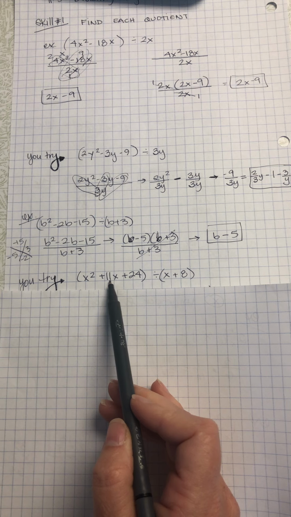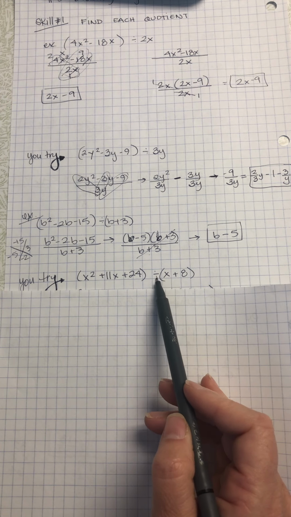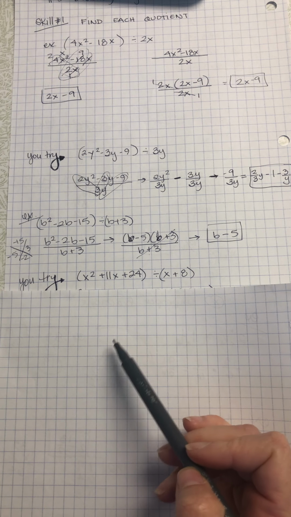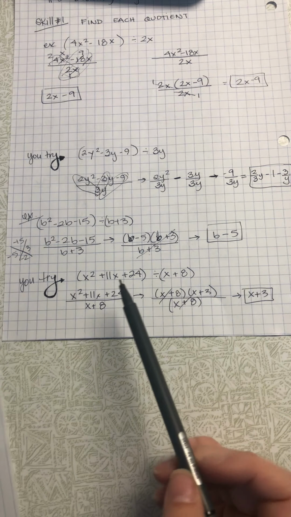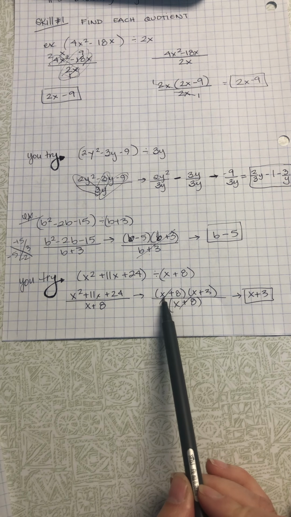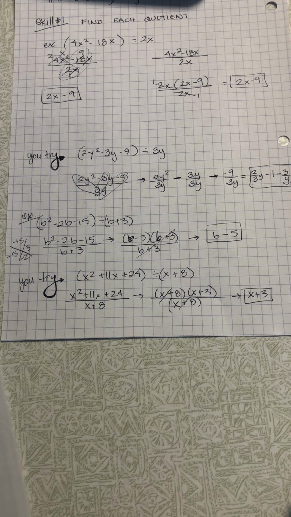x squared plus 11x plus 24, so you'll want to factor that first, divided by x plus 8. Pause it so you have time to finish. When you factor, you should end up with x plus 8 and x plus 3. Your x plus 8 cancels out, and you're left with just x plus 3. Okay, let's keep going. One more example.